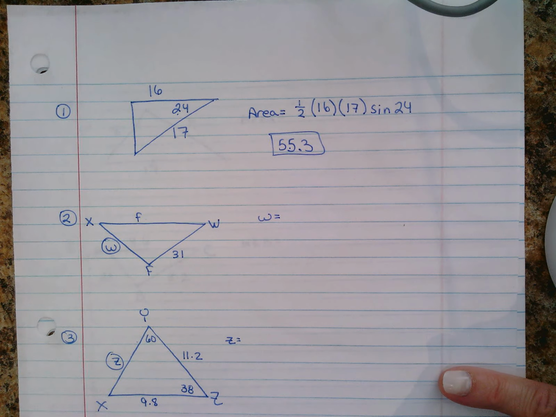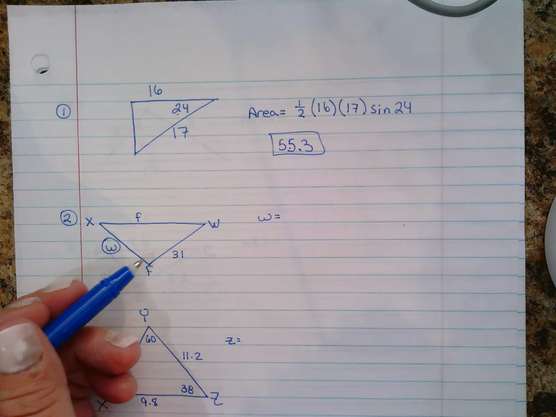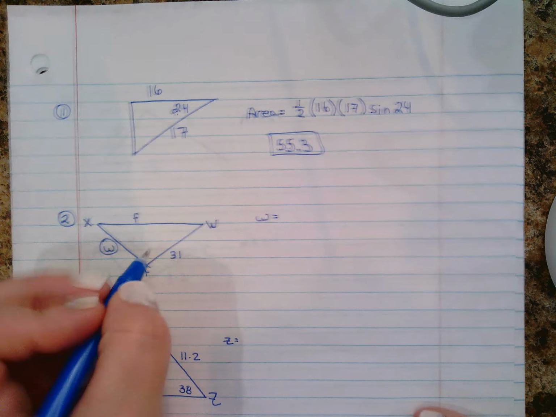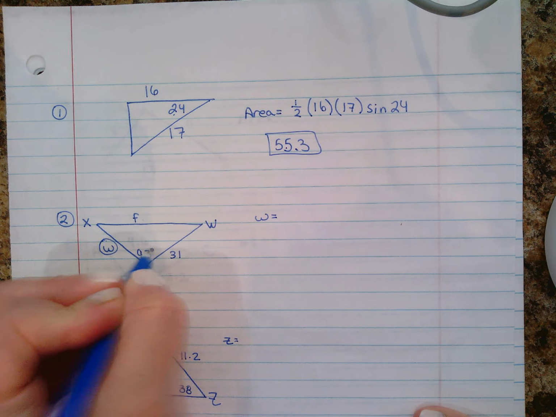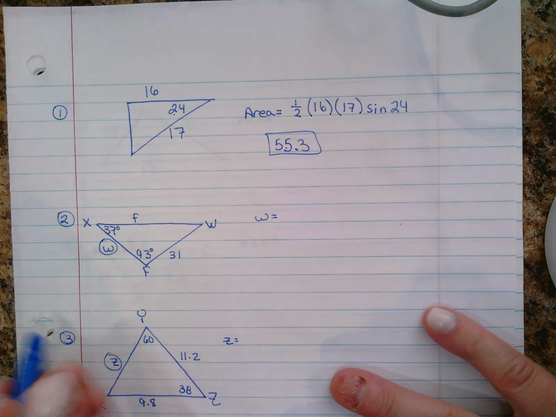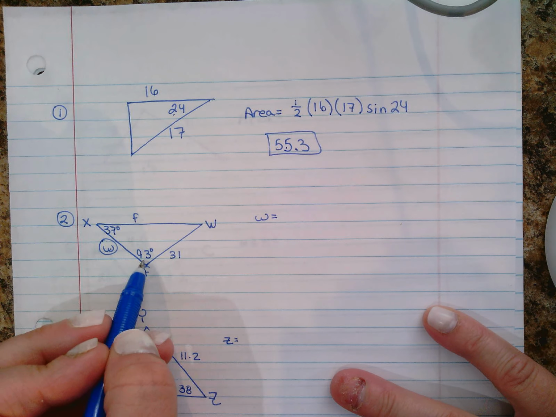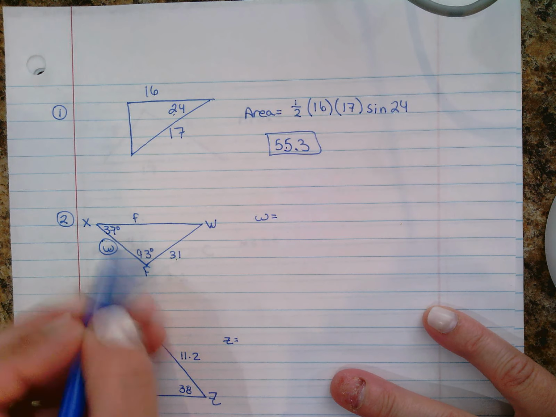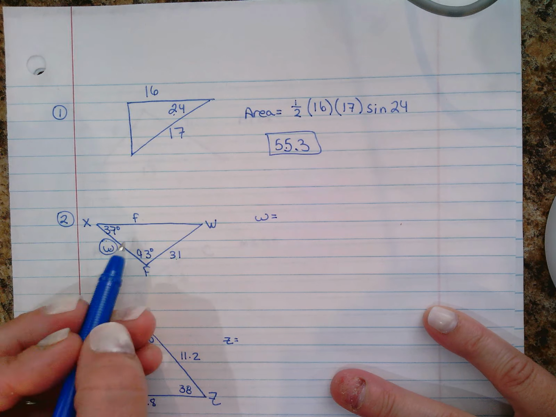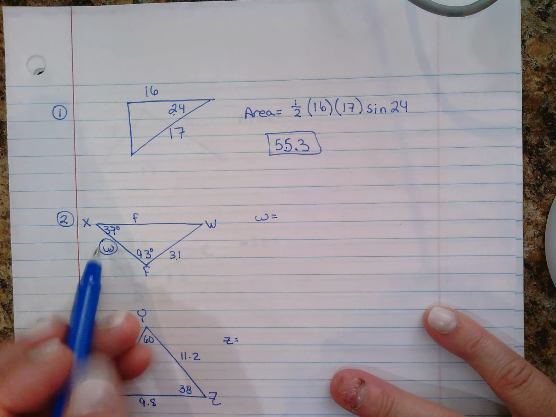Okay, number two gives you another picture and it says to find the measure of angle W here. It also gave you that this is 93 degrees and that this is 37 degrees. If I know that I have a side length across from an angle, then I'm probably going to want to see if there's some way I can use law of sines, just because it's easier than law of cosines.